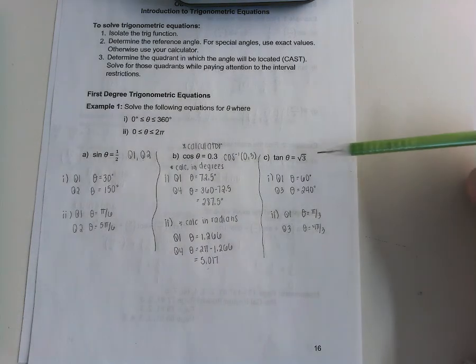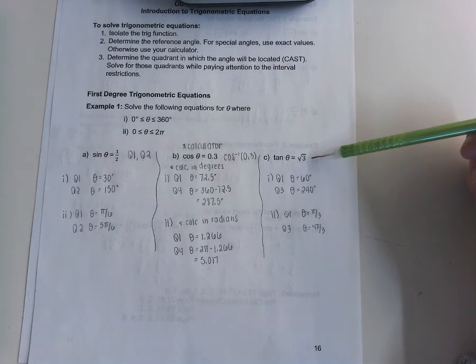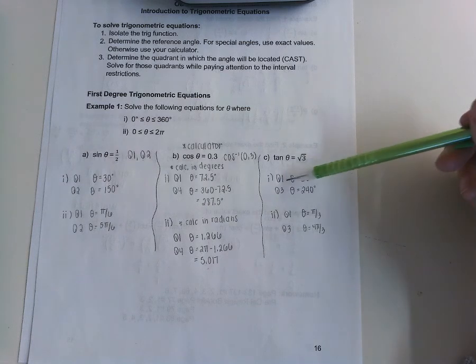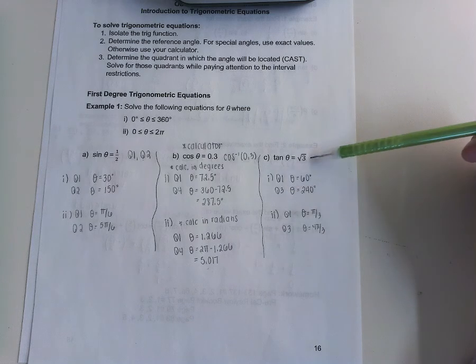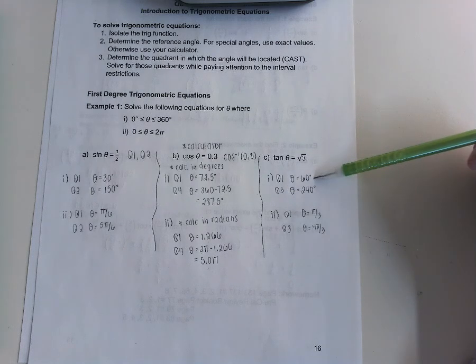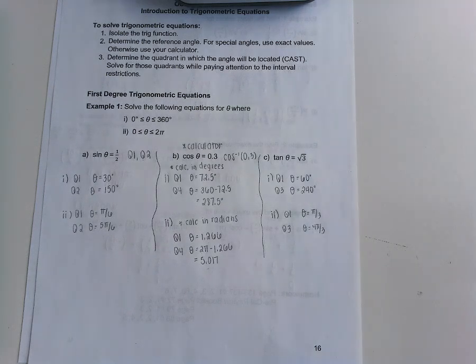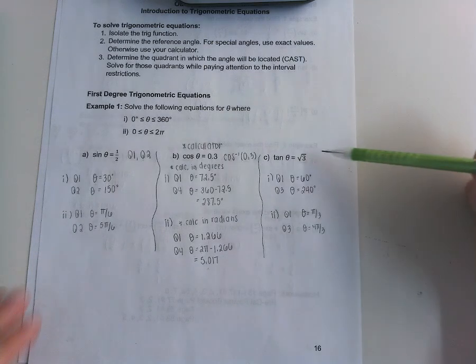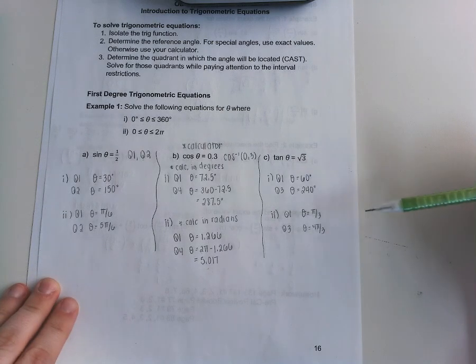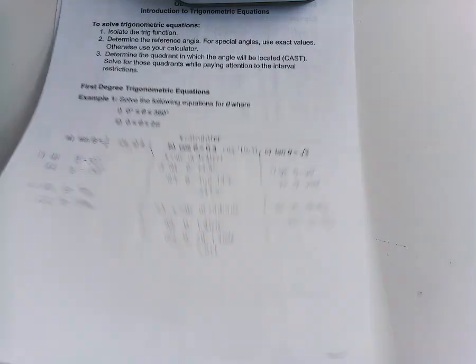In example C, it says that tan theta is equal to √3. Now you may not know your tan values off the top of your head, but this is in fact a special value. Tan theta is positive in quadrant 1 and quadrant 3, and it's equal to √3 at 60 degrees, and then in quadrant 3 at 240 degrees. If we find those equivalent answers in radians, that's pi by 3 and 4 pi by 3. So you'll notice we need to solve for the angle and also consider what quadrants our solution should be in.